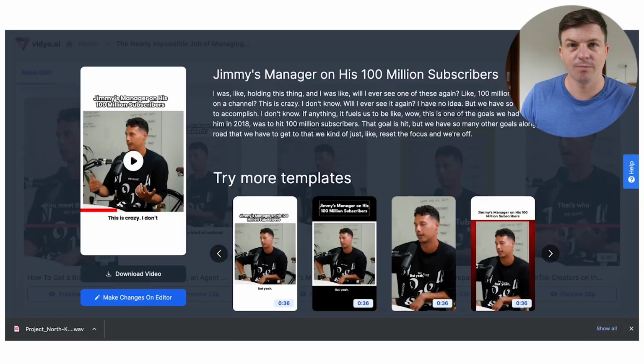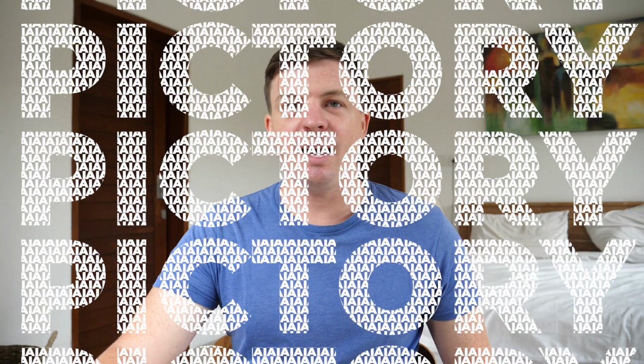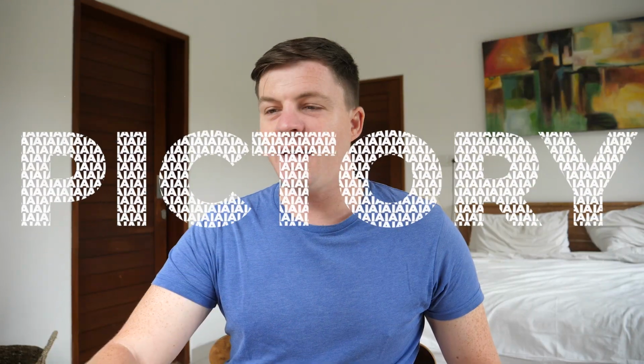It's good. That is good enough. The next tool is Pictory.ai. Using this, you can turn any article or any text into a video.